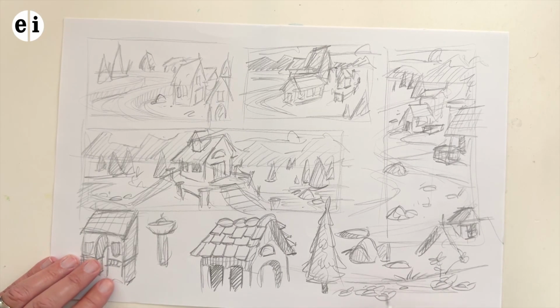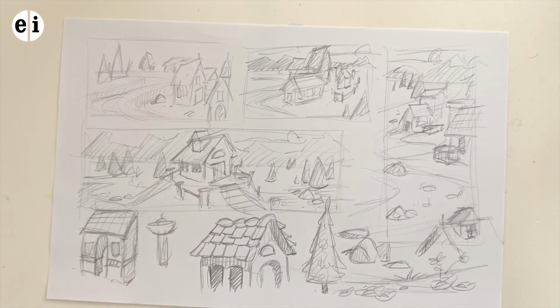So with this thumbnail, as well as the other ones, as you can see, when you do them, feel free to use your imagination, change the angles, change the perspective, and play with the cropping as well. I hope you enjoyed this lesson and have a great day.